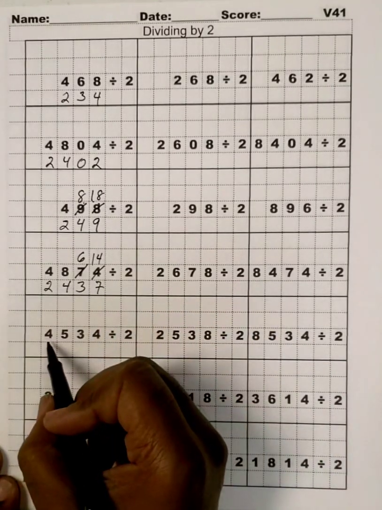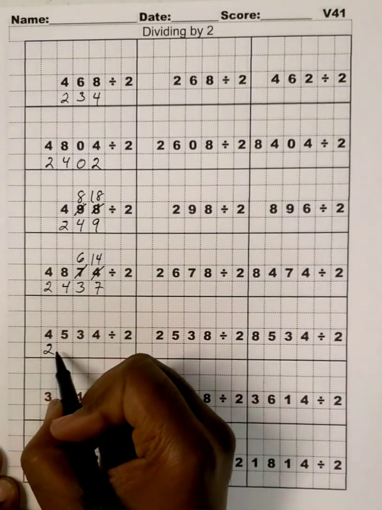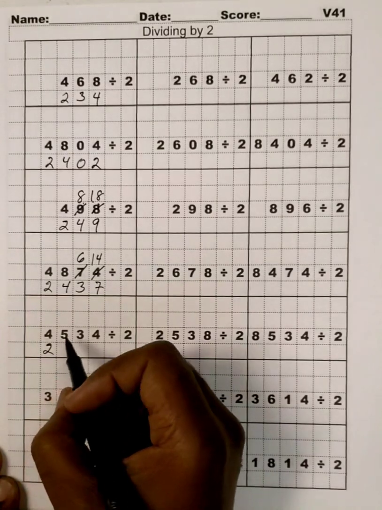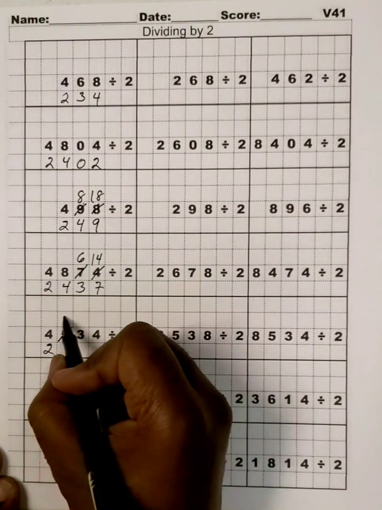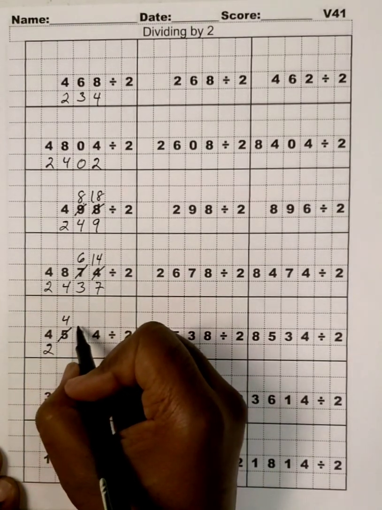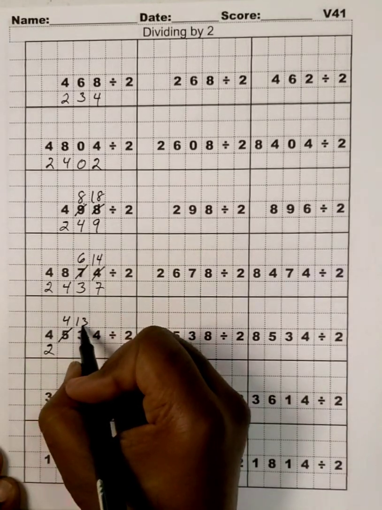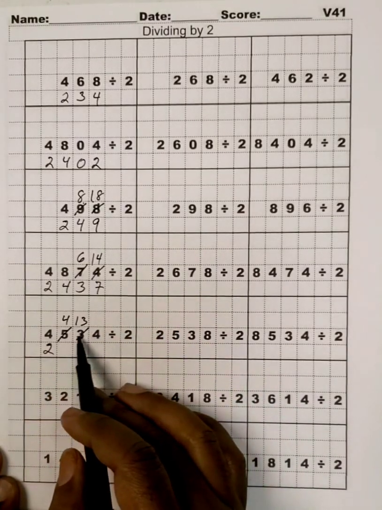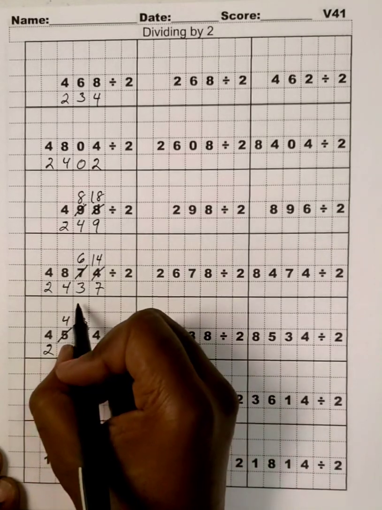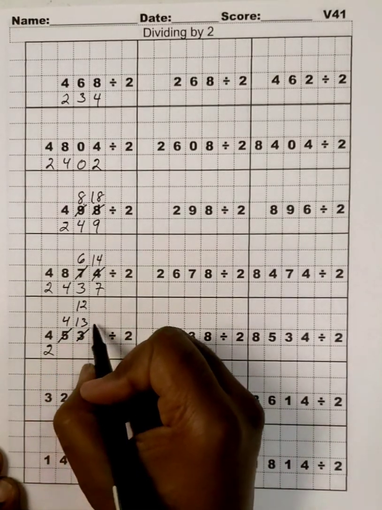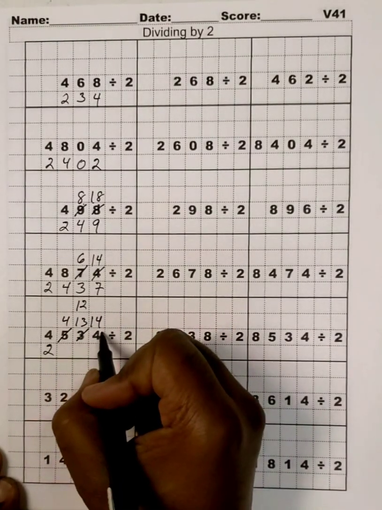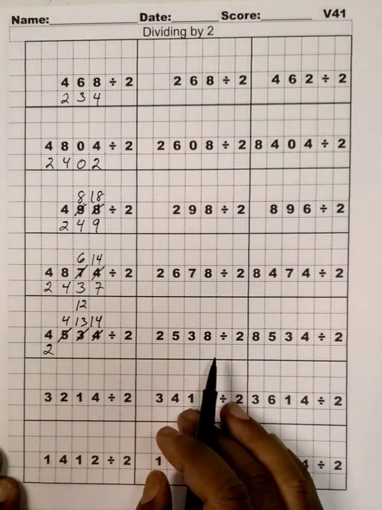Okay, here half of 4 is 2. 5 is not an even number, so we borrow 1 from it. It becomes a 4. The 1 that we borrow goes to the 3. It becomes a 13. Now 13 is not an even number, so we borrow 1 from it. It becomes 12, and the 1 goes here with the 4, and that becomes a 14.